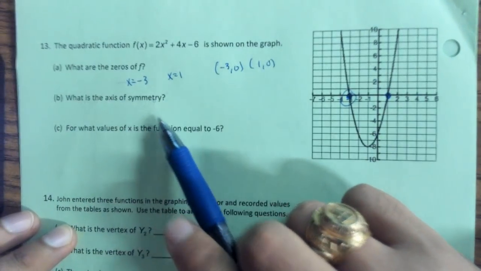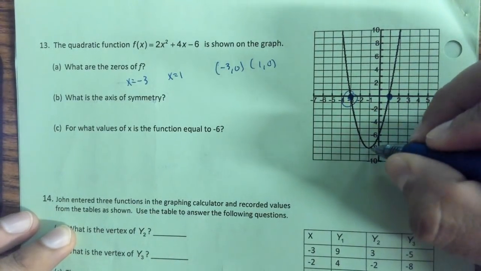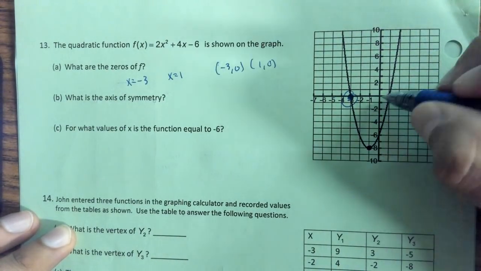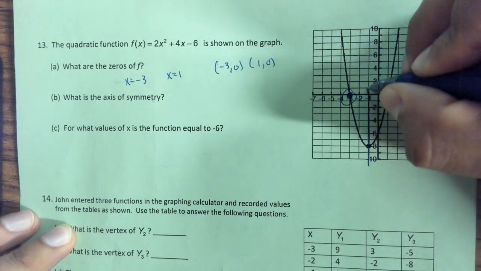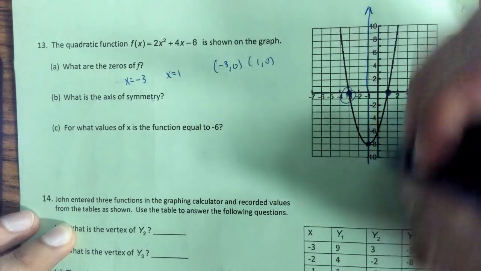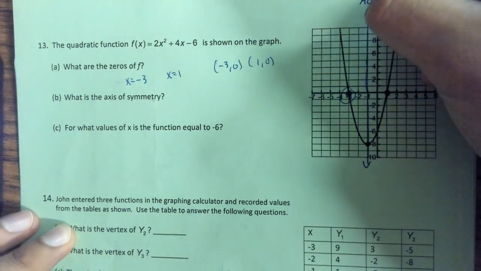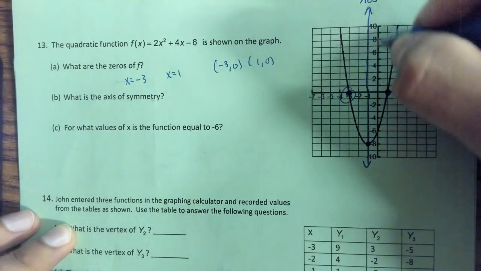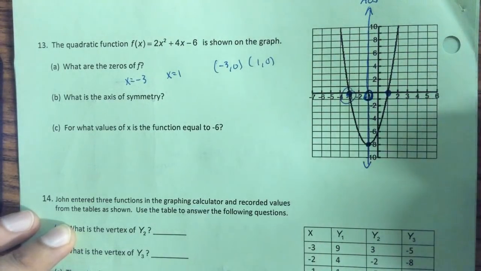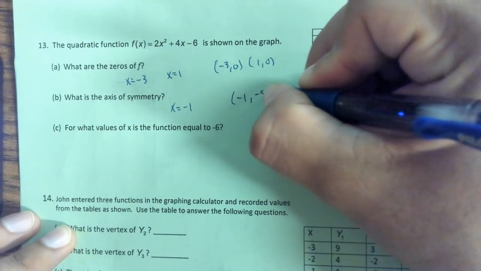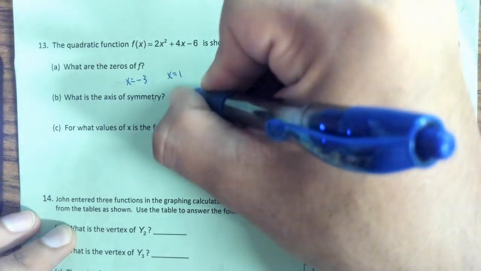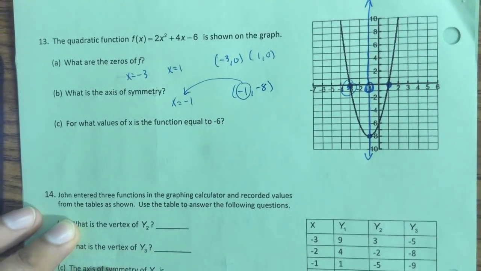What is the axis of symmetry? To find the axis of symmetry, I have to find my vertex first. My vertex is here at negative 1, negative 8. I would draw my line going through this. That is my axis of symmetry, usually shorthanded as AOS. So my axis of symmetry is the equation x equals, all I have to do is look at that, x equals negative 1. Or x equals, if I had my vertex drawn out, which is negative 1, negative 8, my axis of symmetry is just the x value of that.